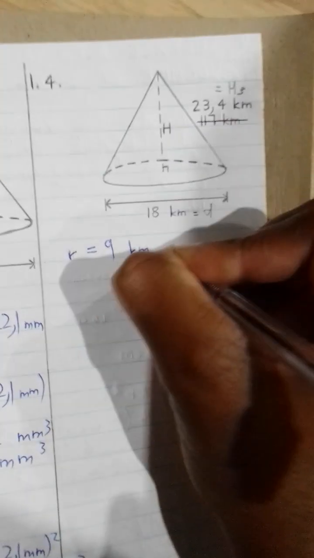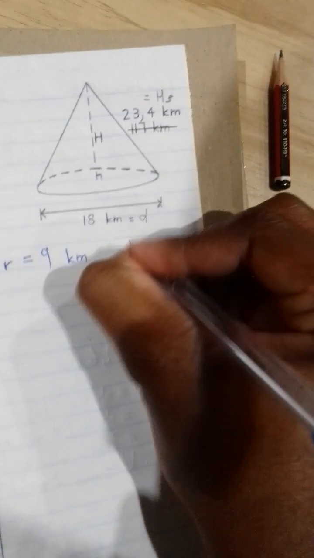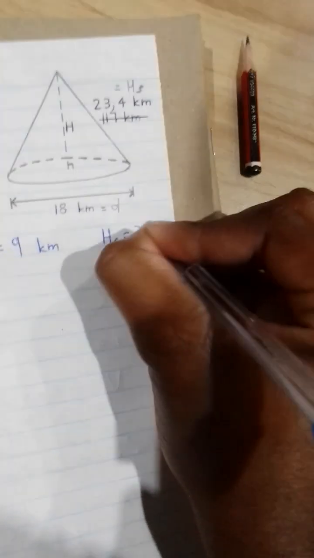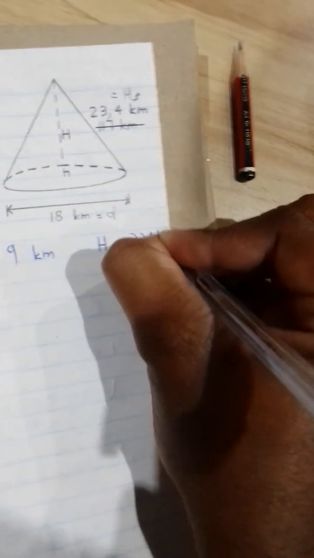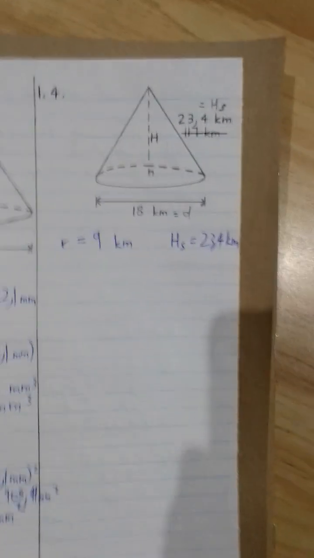Okay, so first the radius is 18 divided by 2, which is 9 kilometers. Vertical slanting height is 23.4 kilometers.